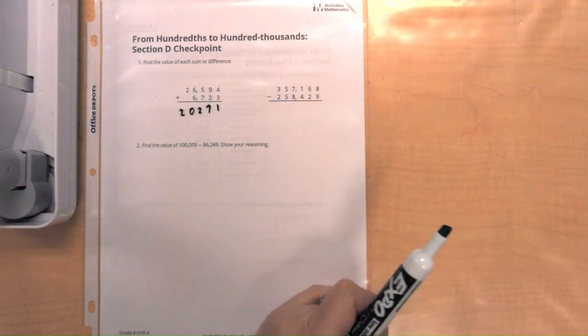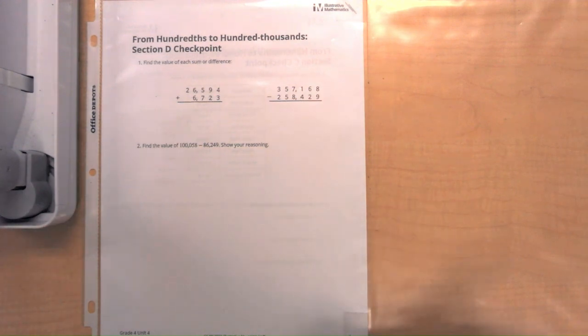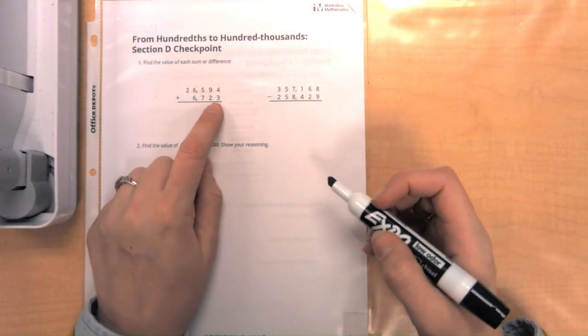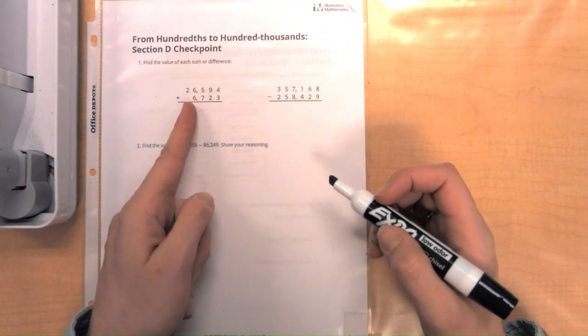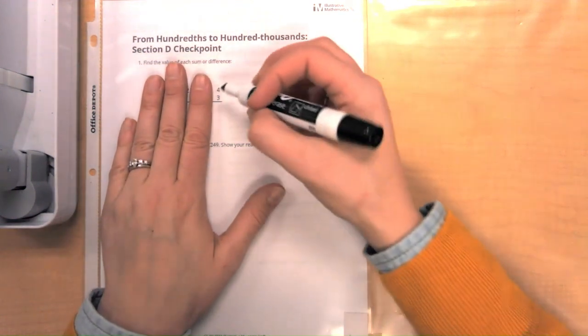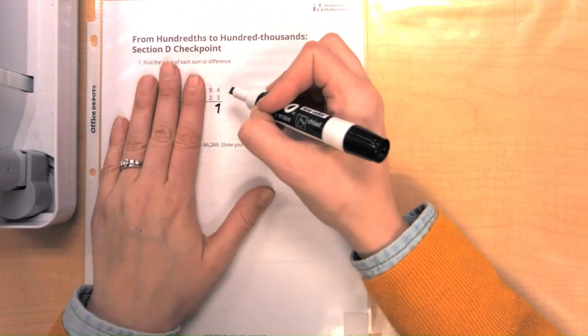When it's not a subtraction problem, it's an addition problem. So we want to make sure we're paying close attention to that. So when we find the sum, we're adding the ones, the tens, the hundreds, the thousands, and the 10,000s. So we can just kind of cover these up. 4 plus 3 is 7. And then go to the next.